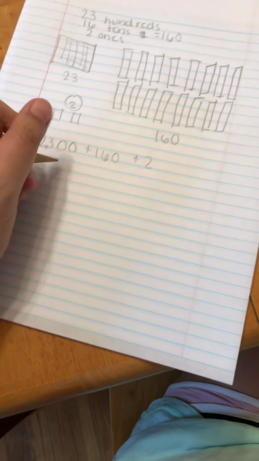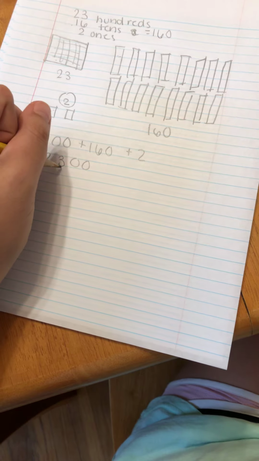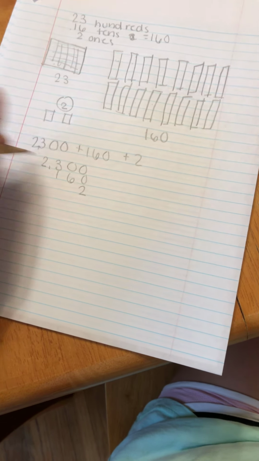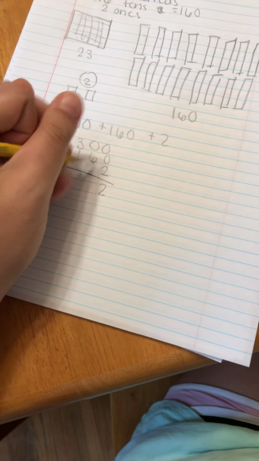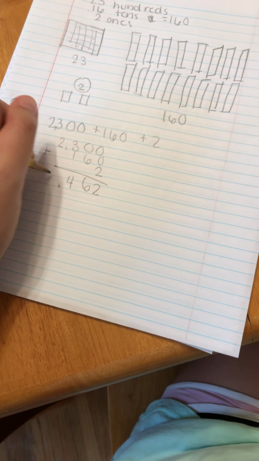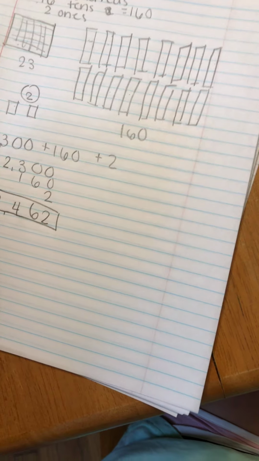So then once I add up all of my hundreds, all of my tens, all of my ones, I get 2, 4, 6, 2. So I have 2,462 as my final answer.